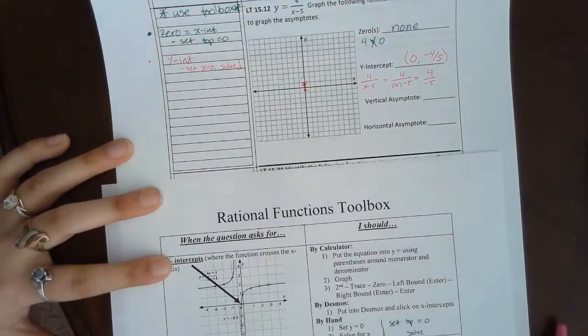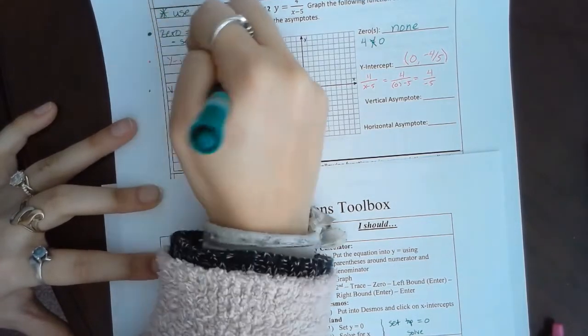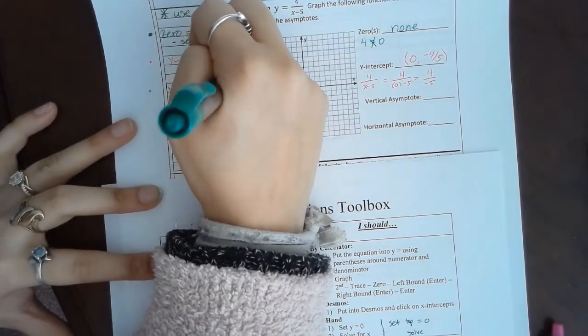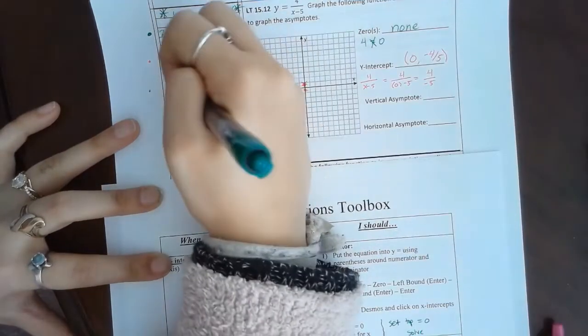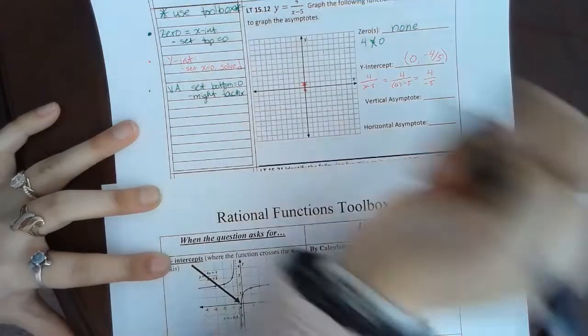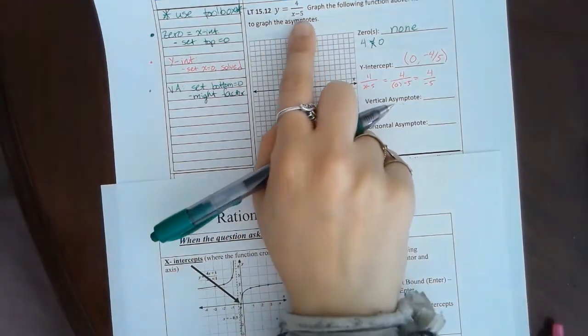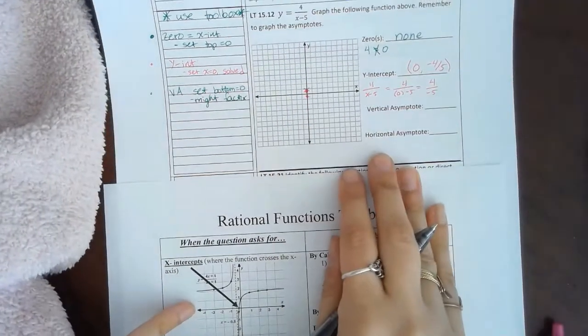So I'm going to switch over to green. Say vertical asymptote: set the bottom, or your denominator, equal to 0. Might have to factor. If I look here, x minus 5, it's already in factored form. So lucky us, we don't need to do that step.